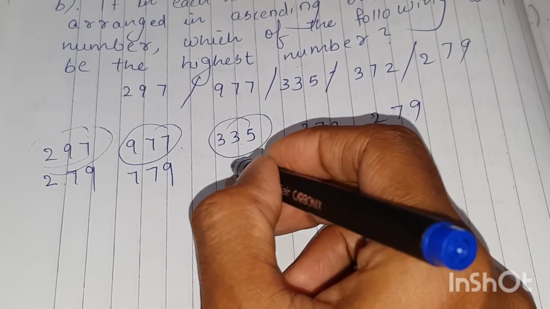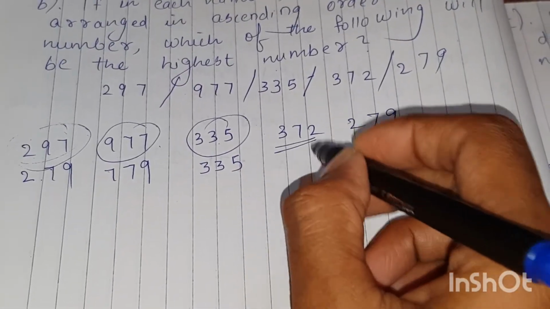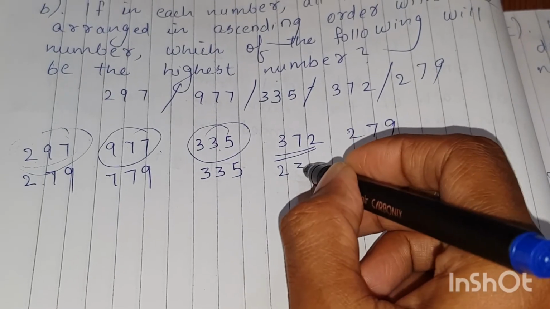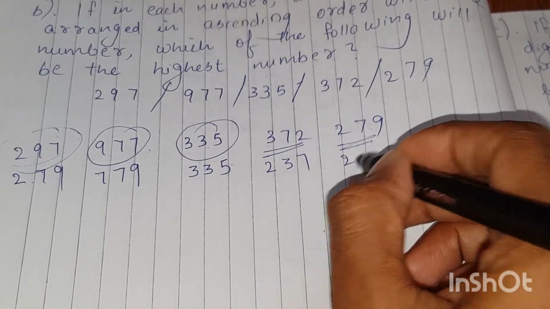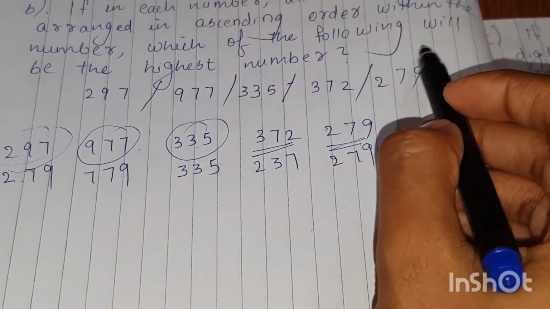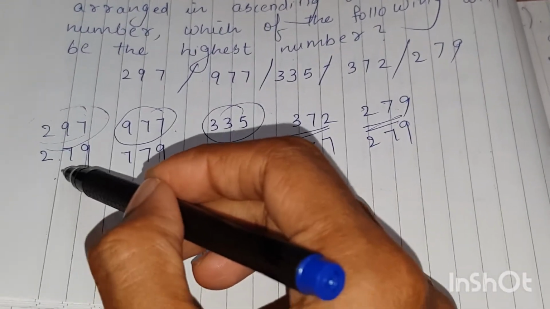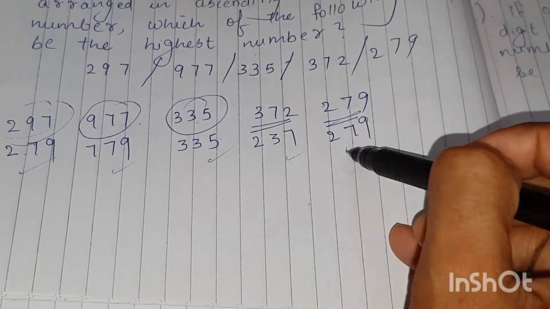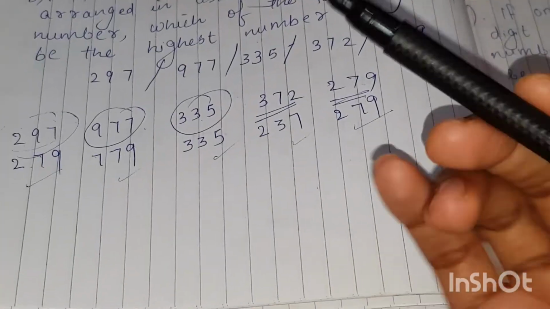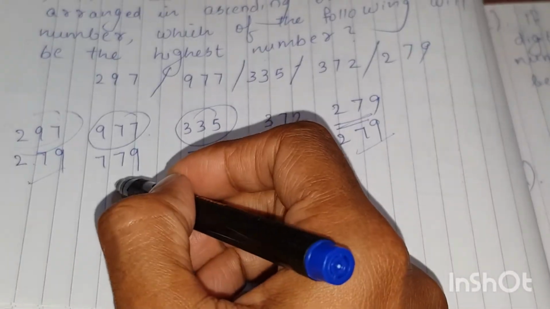In 335, it is already in ascending order, 335. Then in 372, the smallest is 2, then 3, then 7. And 279 is also already in ascending order, 279. So the question is, which of the following will be the highest number? When we arrange these numbers in ascending order within the number, which number is the highest? That is the question.